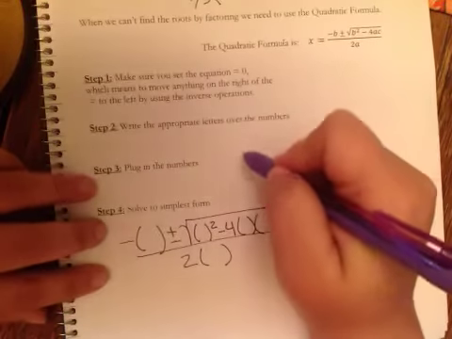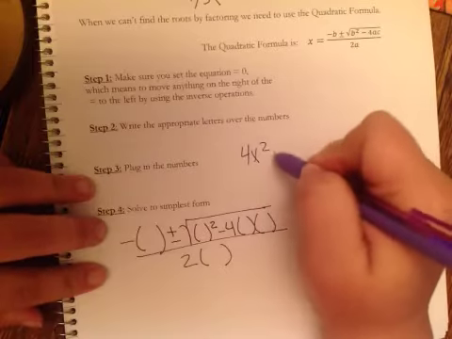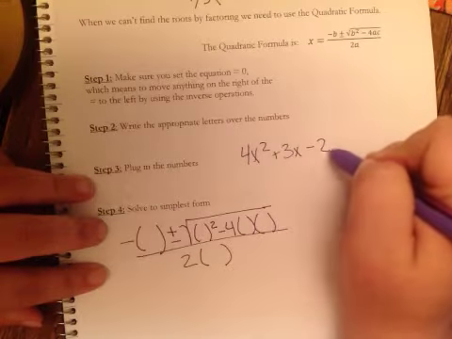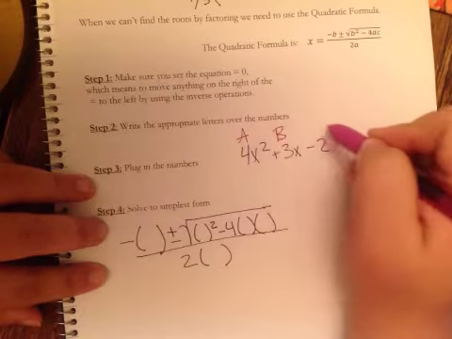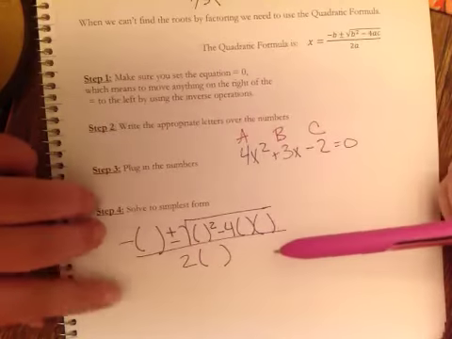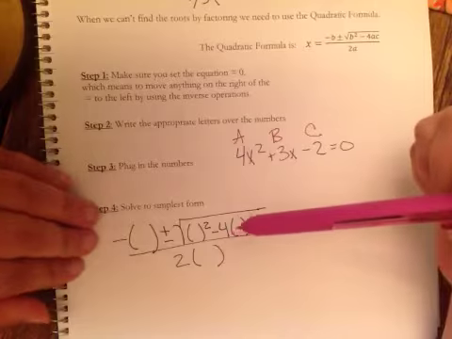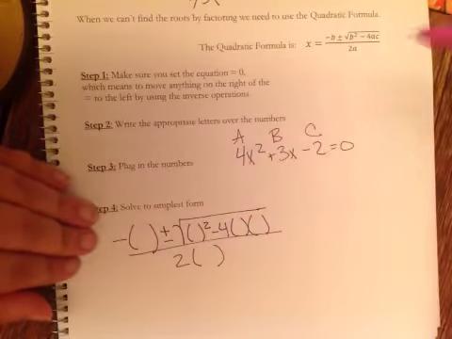So our original equation said 4x squared plus 3x minus 2 equals 0. So this is our A, this is our B, this is our C. And you're going to hear me sing this song a lot, and obviously I have a bad voice. You will be perfectly fine. Your ears will not start to bleed.